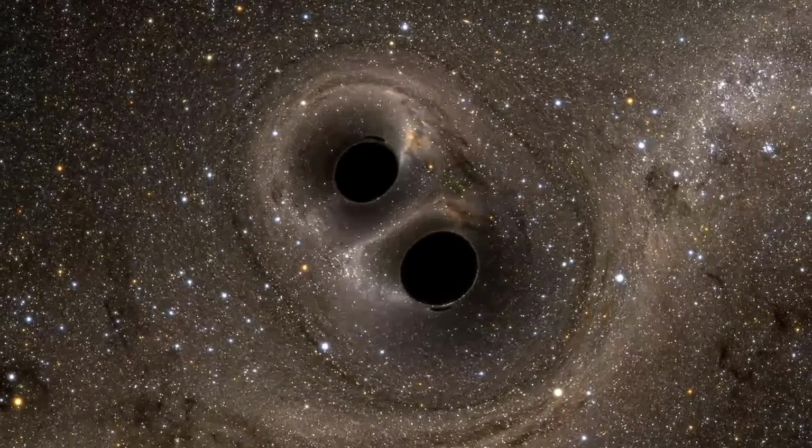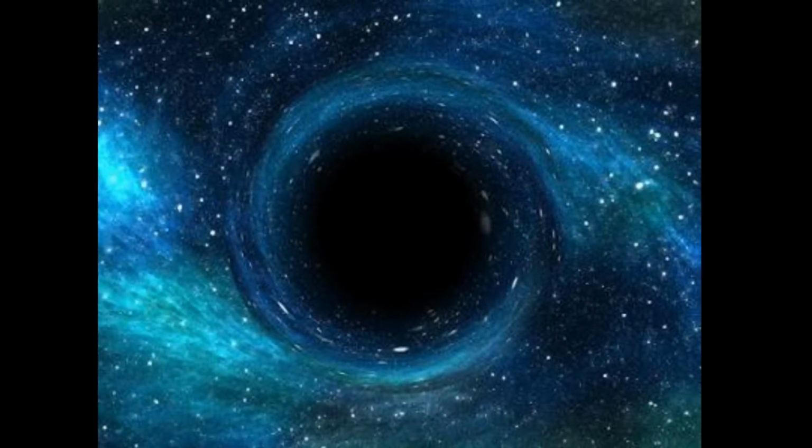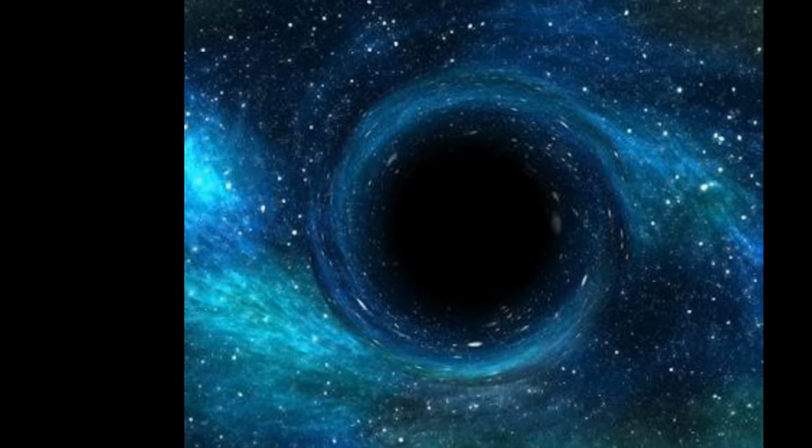So how do we identify a black hole? If there is a black hole in space, the nearby stars start revolving around it. That's how we identify it.